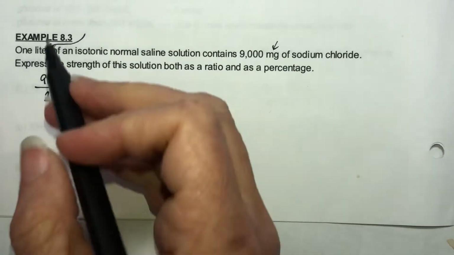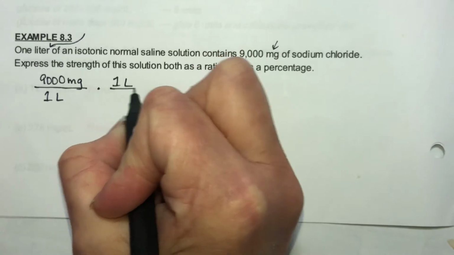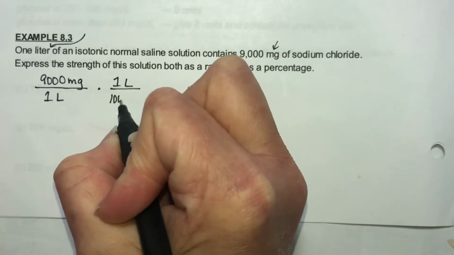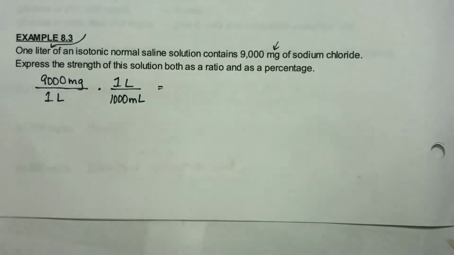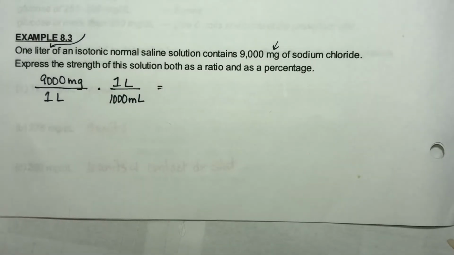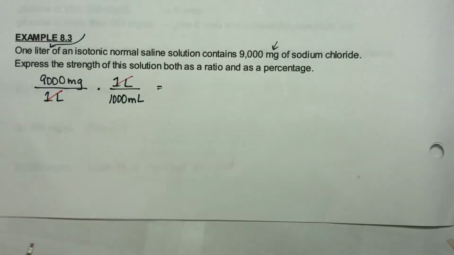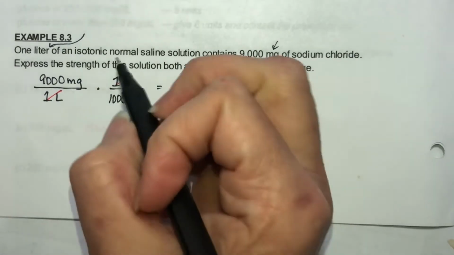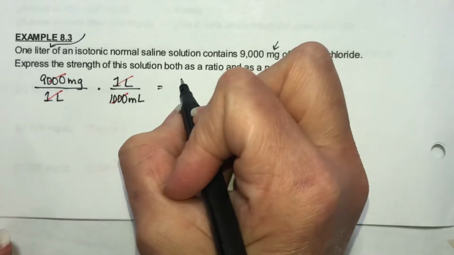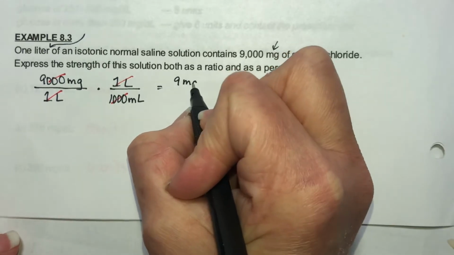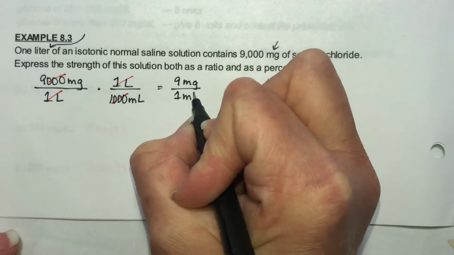Now I need to do my conversions. For each 1 liter, there are 1,000 milliliters. So that gives me, the liters cancel out, and then I've got 9,000 over 1,000. If I divide each of these by 1,000, I've got 9 over 1. So I have 9 milligrams for each 1 milliliter.